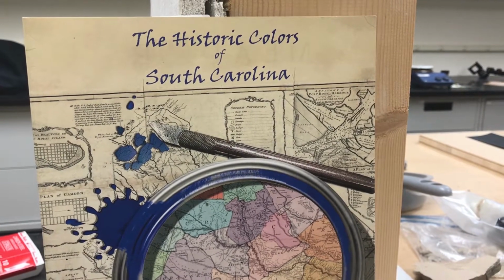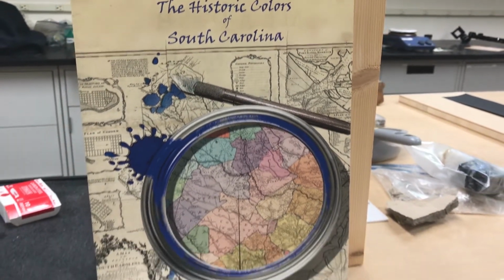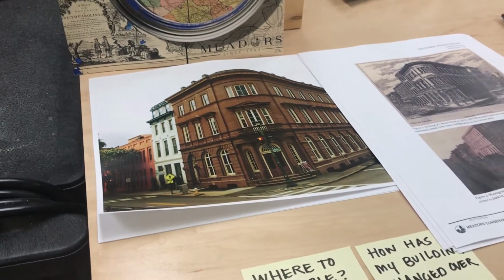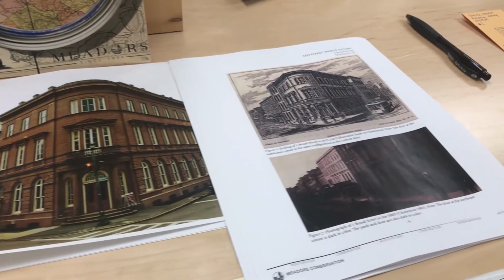The goal of the Historic Colors of South Carolina is to create a one-of-a-kind database of historic color palettes and gain a better understanding of what colors are common and unusual in your communities and across South Carolina.